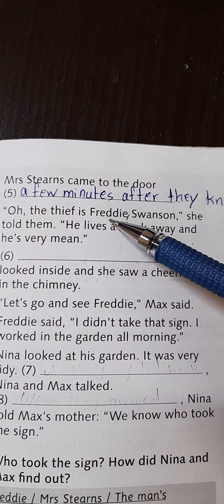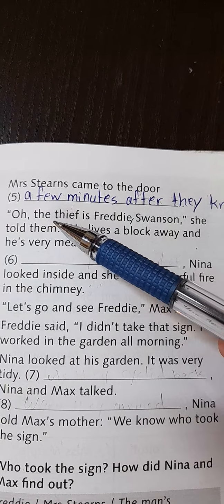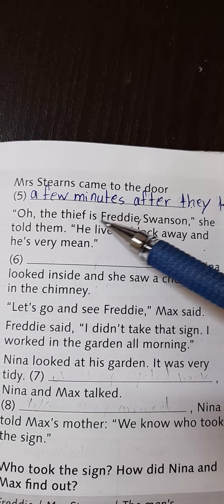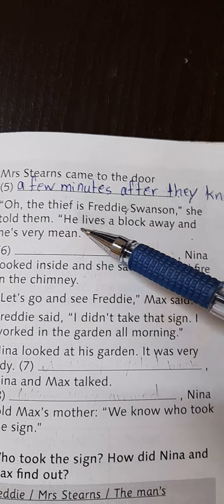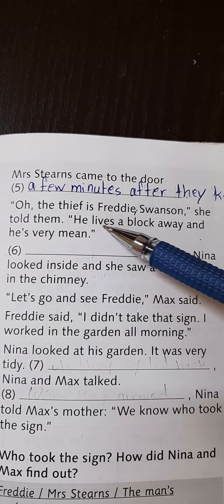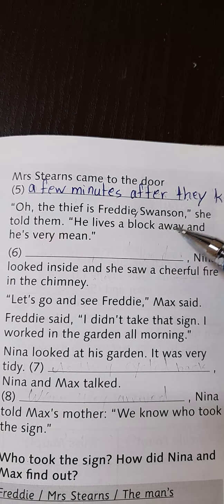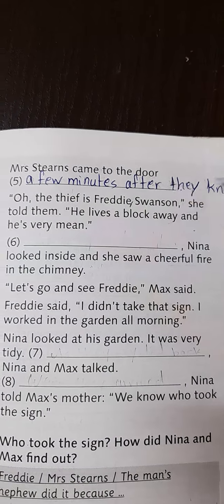Oh, the thief is Freddie Swanson. She told them that the thief is Freddie Swanson. He lives a block away and he's very mean.